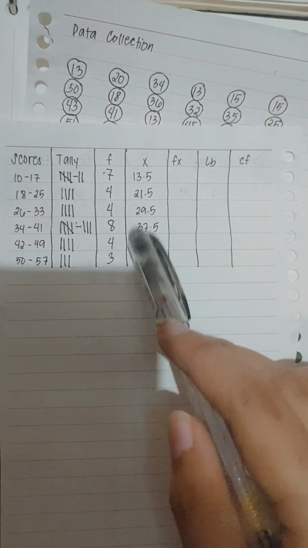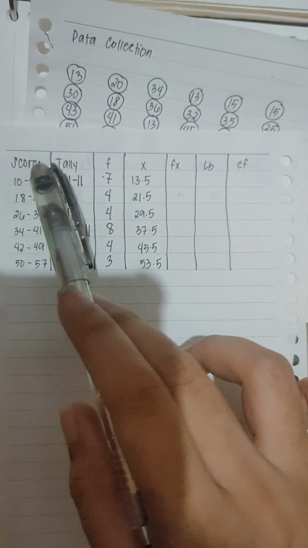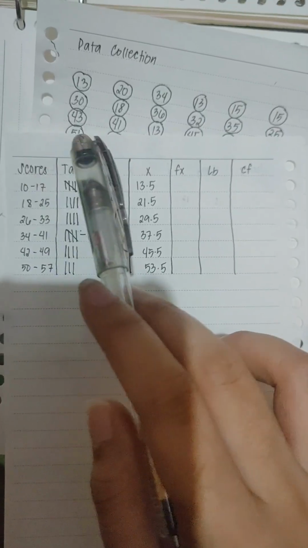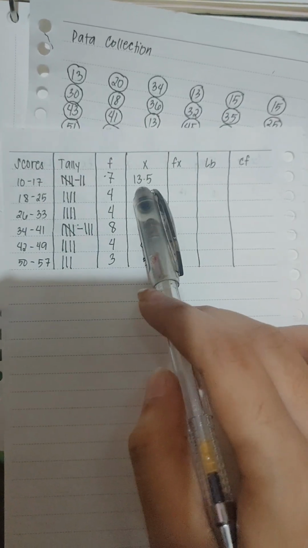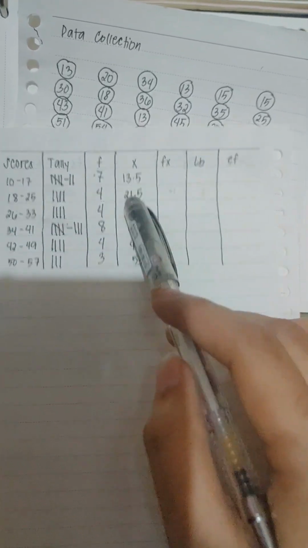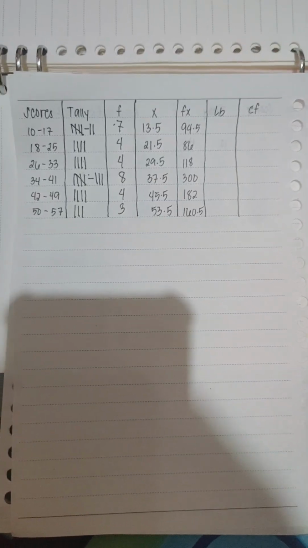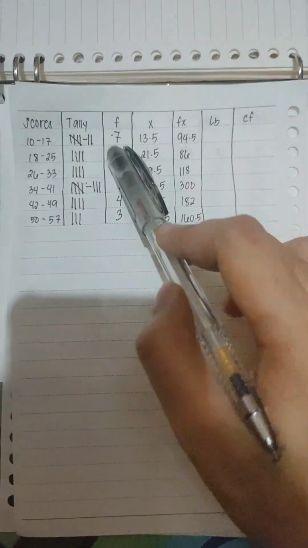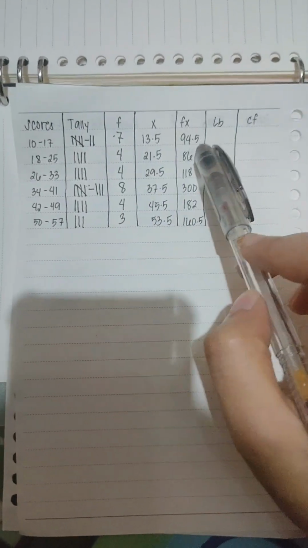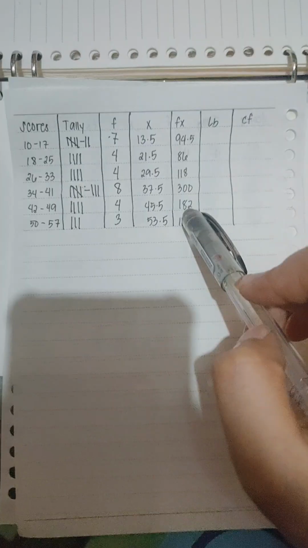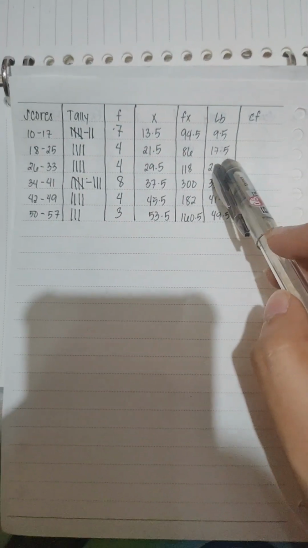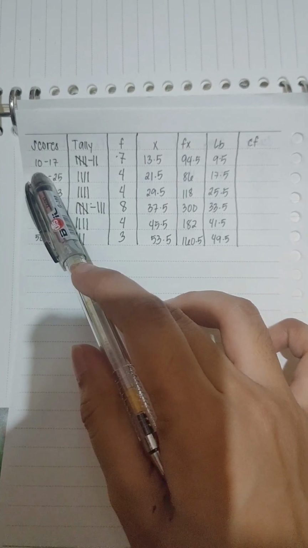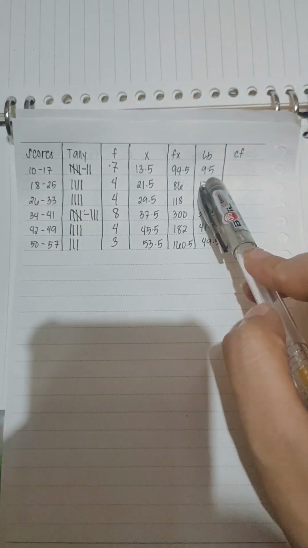To get the x, we add the lowest score and the highest score, which is 10 plus 17, and divide by 2. It is 13.5 and so on. To get the fx, we multiply the f and the x, which is 7 times 13.5 equals 94.5 and so on. To get the lower boundaries, the lowest score, which is 10, minus 0.5, is equal to 9.5.